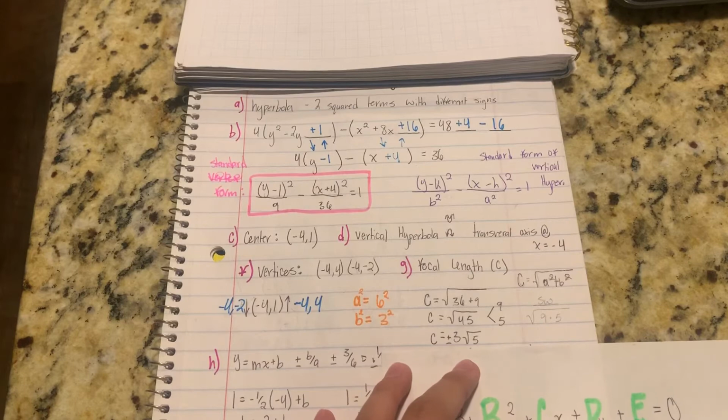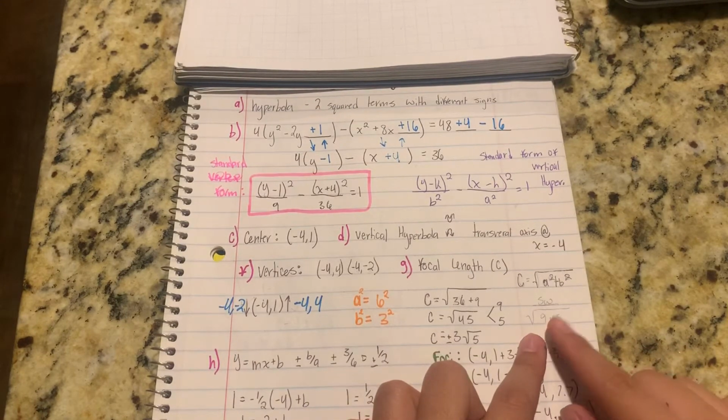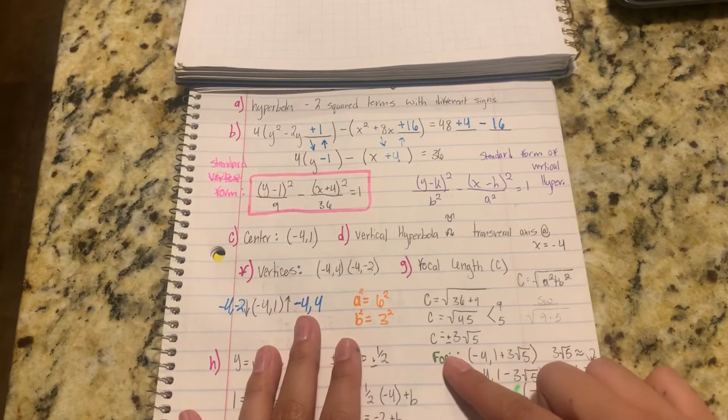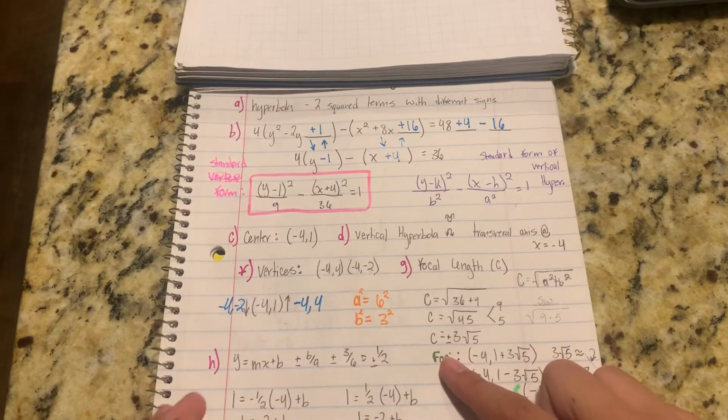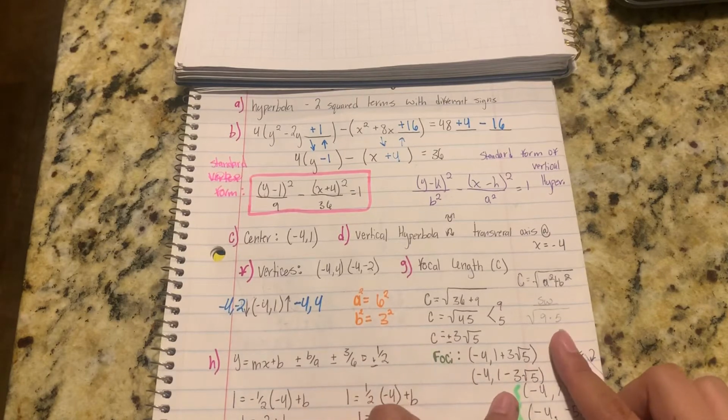And I know that 9 times 5 is equal to 45, so I can kind of break that down. I know that the square root of 9 is 3, so I can pull that 3 out. And I get c is equal to plus or minus 3 square root of 5. And so here, that's where my foci are at, negative 4, 1 plus 3 square root 5, and minus.